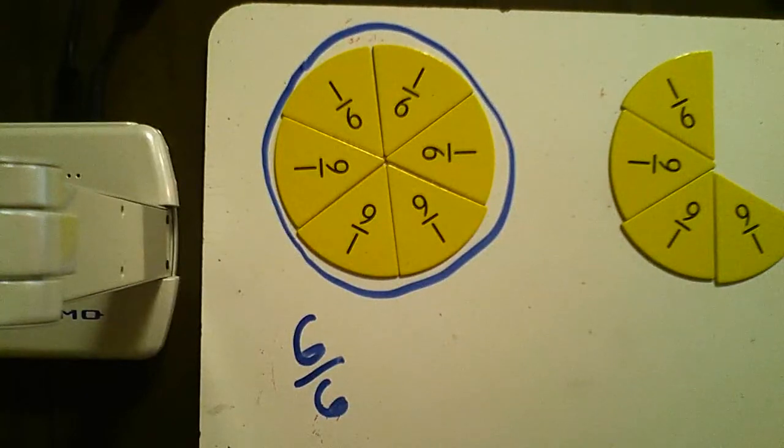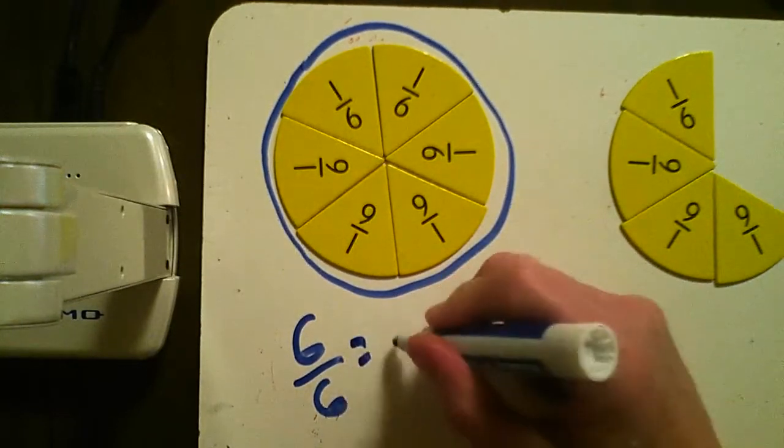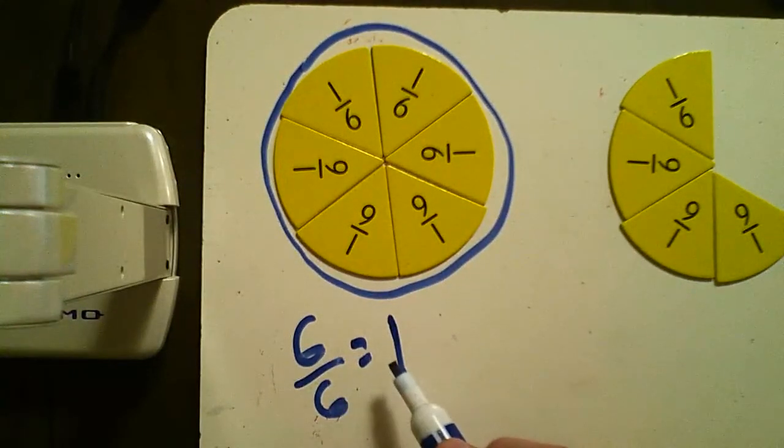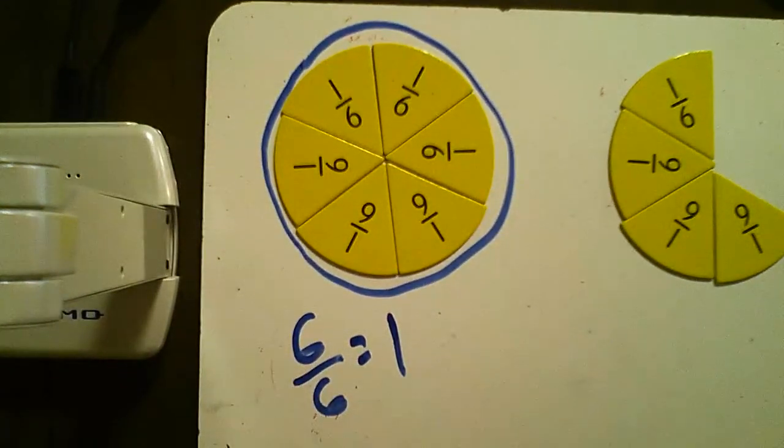So those 6/6 make one whole circle. So 6/6 is also equal to 1. Remember we talked about that yesterday. Any fraction where the numerator and denominator are equal is equivalent to 1. Just want to review that really quick.